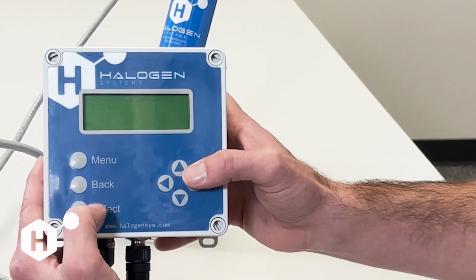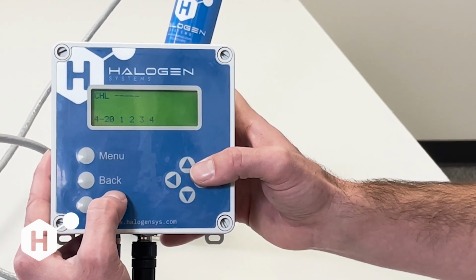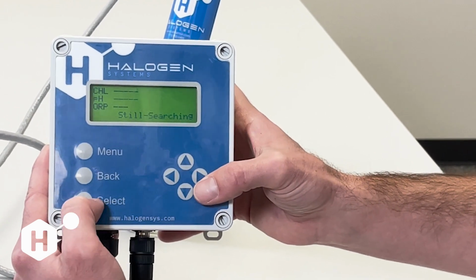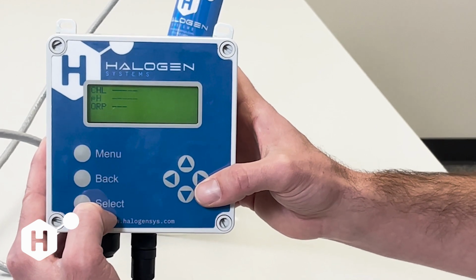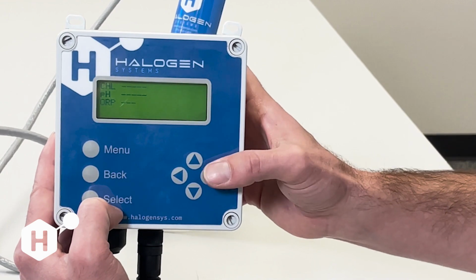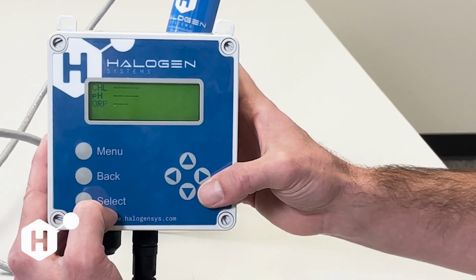This will also clear any errors if you have, say, an error 16 from a bad pH calibration or an error 17 for a bad slope calibration. Those errors are going to remain until you restore to factory defaults and rewrite that calibration value. So this is very important for clearing error 16, error 17, and error 13.